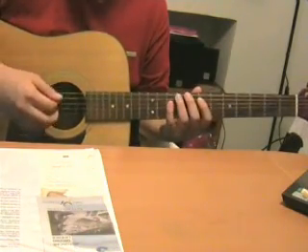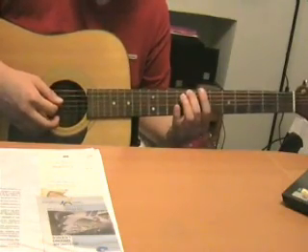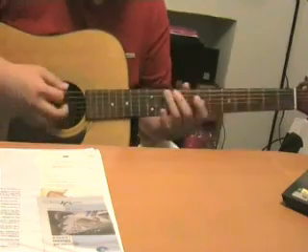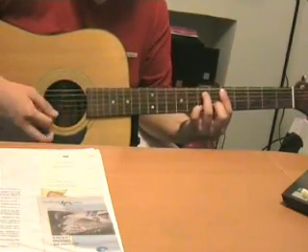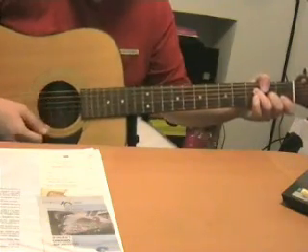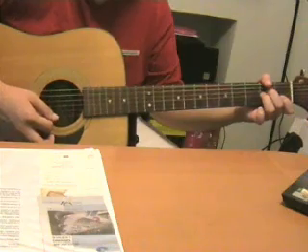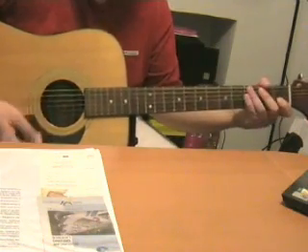Every individual note has a chord. In the case of the root note, you have a C major chord. The D note, you have a D minor. The E note, you've got E minor. Then you've got F major, G major, A minor, B diminished, C, and so on.